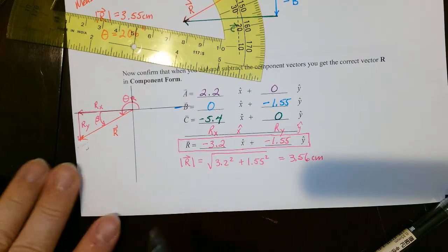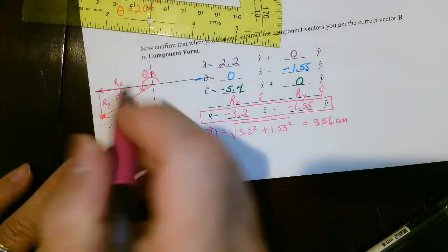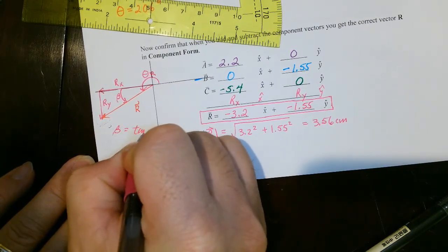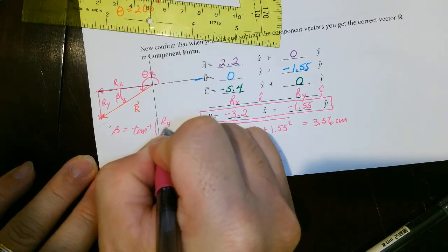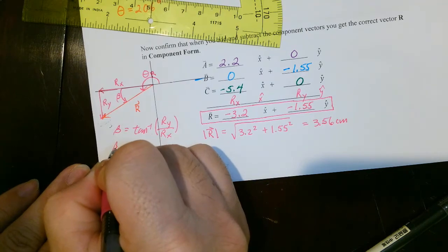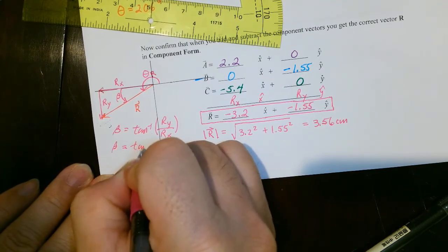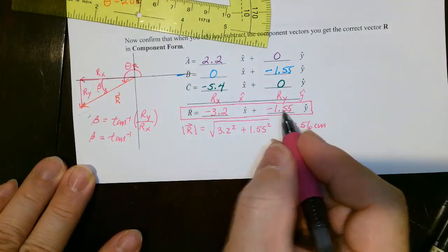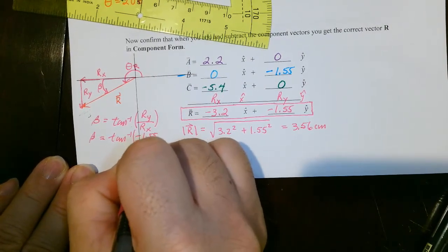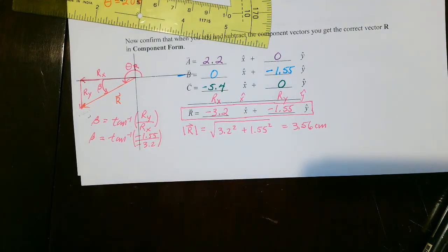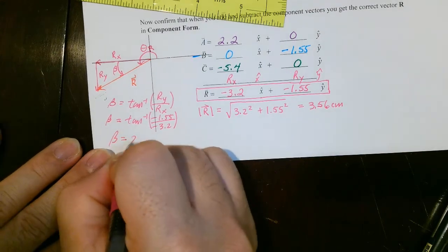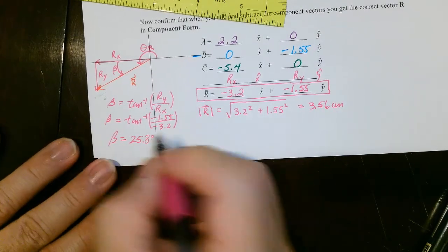To calculate beta, this is a right triangle. So beta is equal to tan inverse of ry over rx, so tan inverse of negative 1.55 over negative 3.2. If you calculate that out, my beta comes out to something like 25.8 degrees.